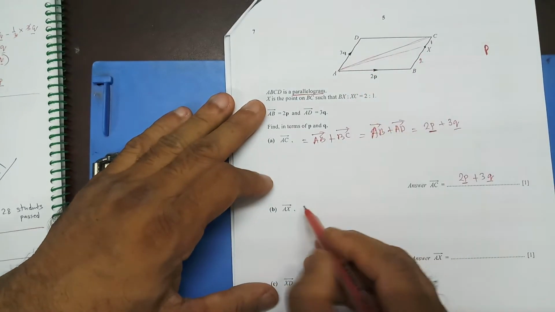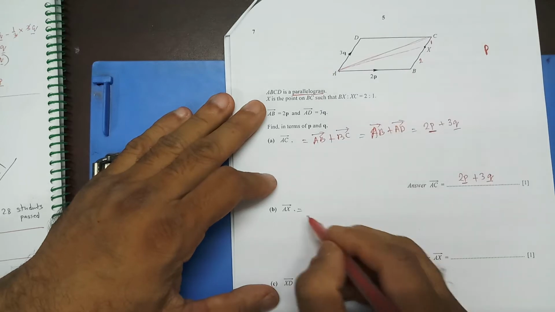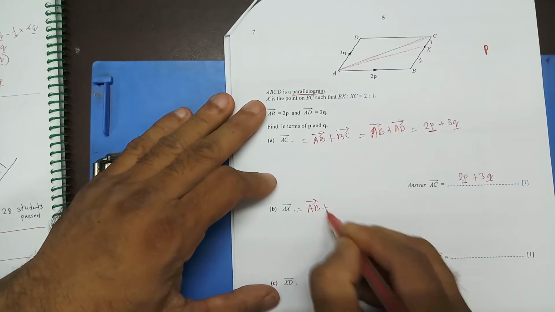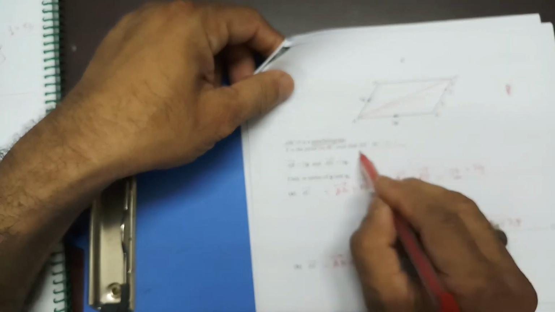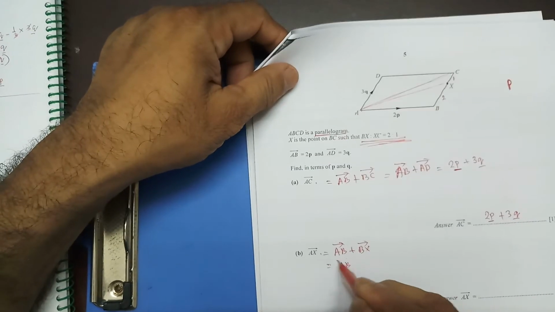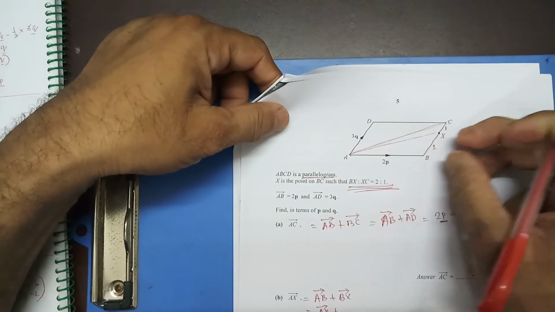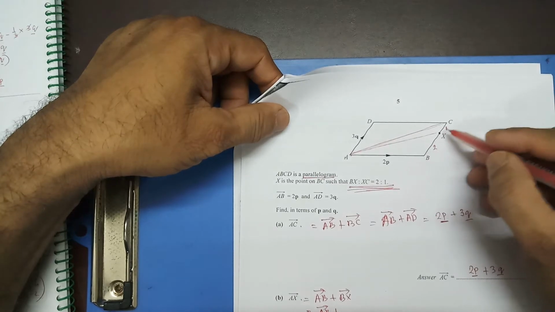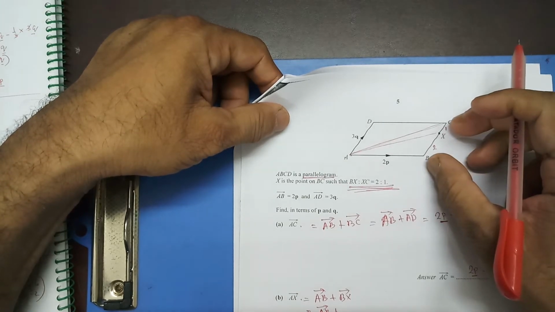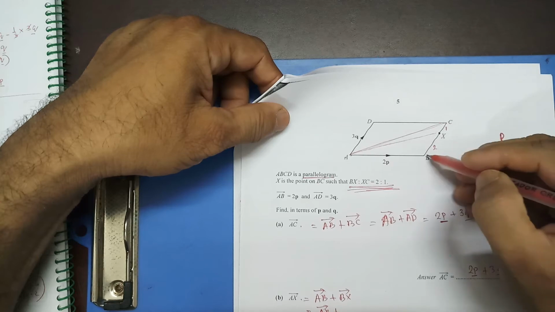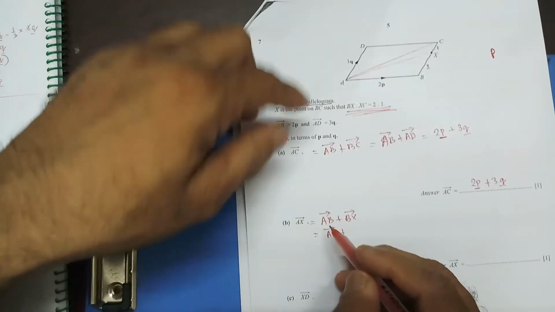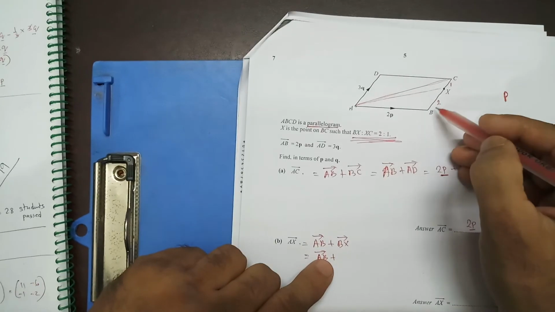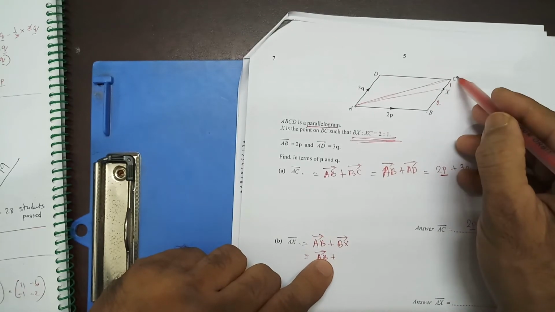Now AX, again same way, I'm going to go A to B plus BX. Now BX, remember, I had this ratio. Now look, this comes in handy. BX can be written as 2 by, this is 2 parts and this is 1 part. So the whole is 3 parts. The whole is divided into 3 equal parts, and this is 2 over 3 of the whole. So instead of BX I can write down 2 by 3 BC.